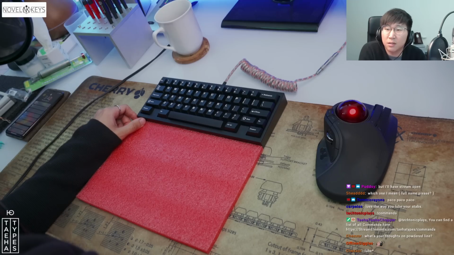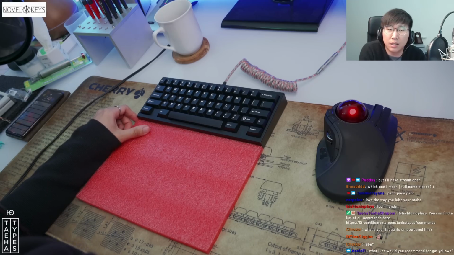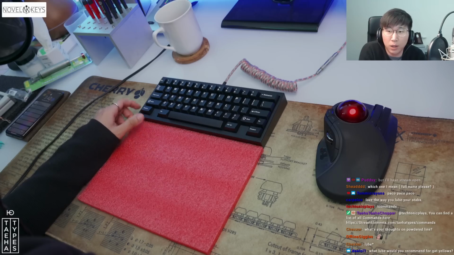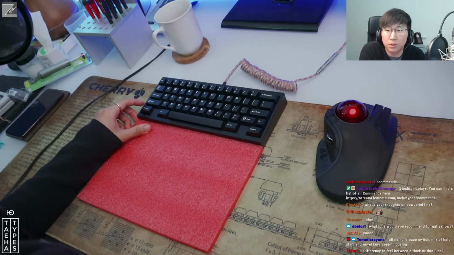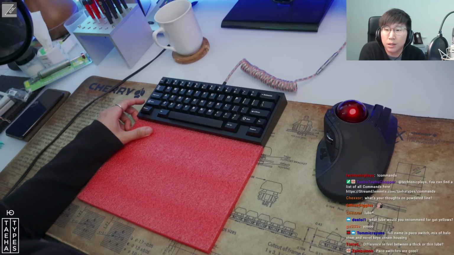What are your thoughts on powdered lube? I personally prefer wet lube if possible, but in some applications you do want to use dry lube. Yeah.